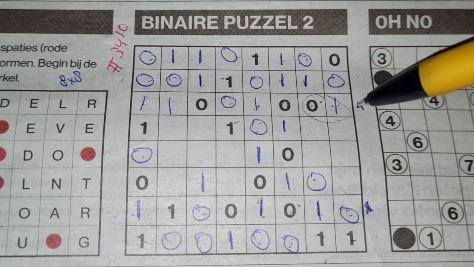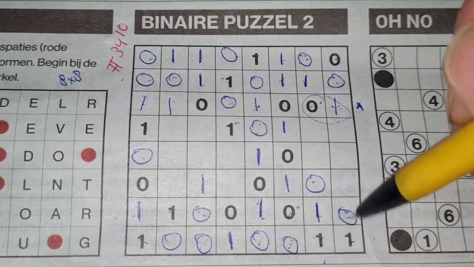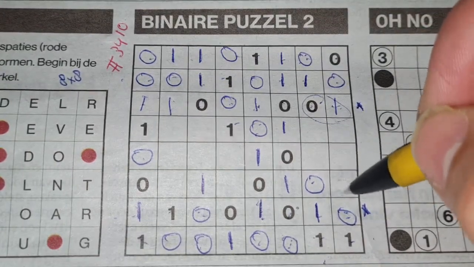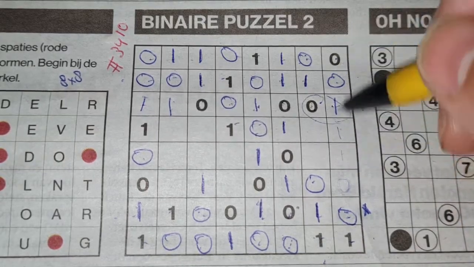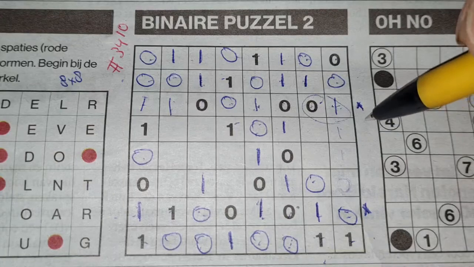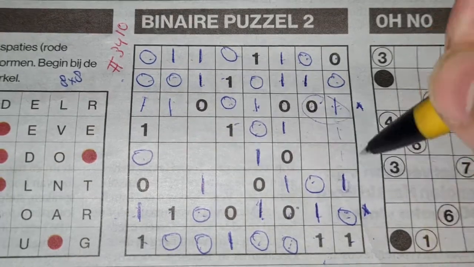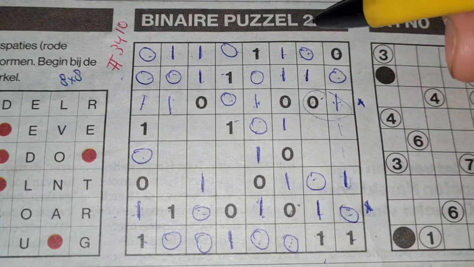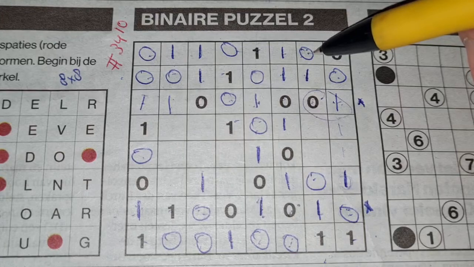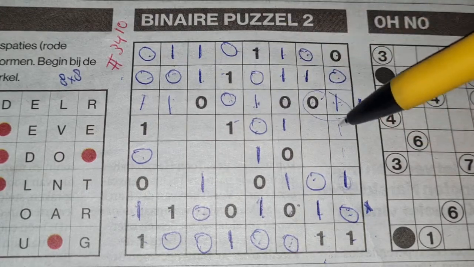Then 3. 1, 2, 3. 3 O's. If I place number 4 here, then we have 3 ones in a row in this column. Not allowed, one of the rules. So this can be no. This should be a 1. Okay. Then, yeah. So we have 10.